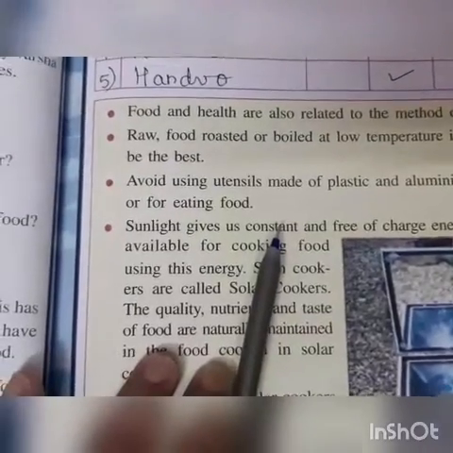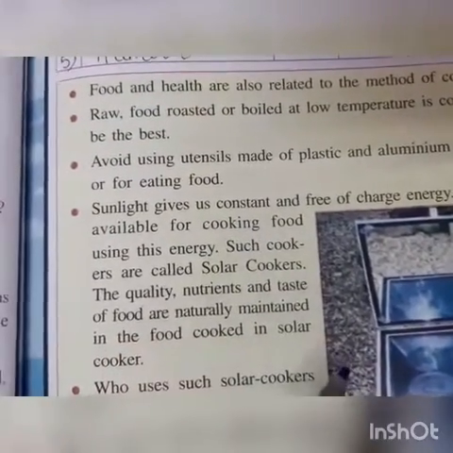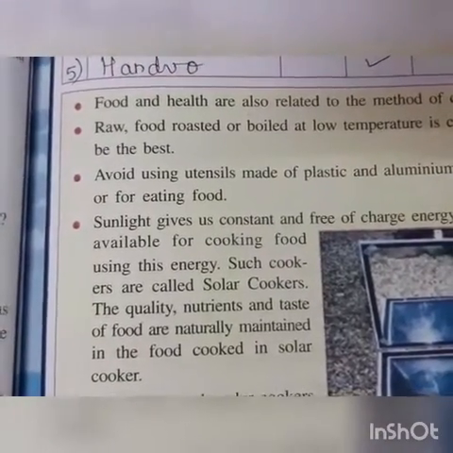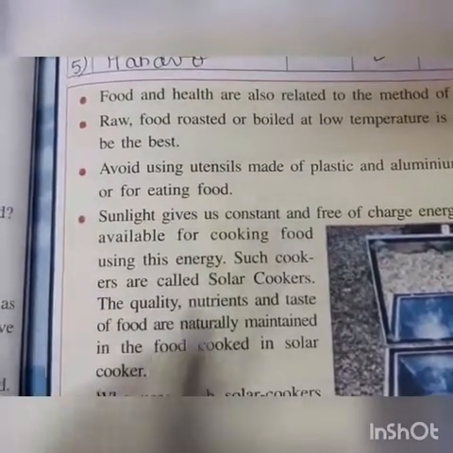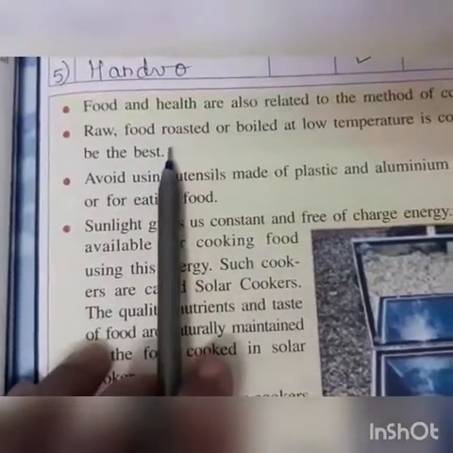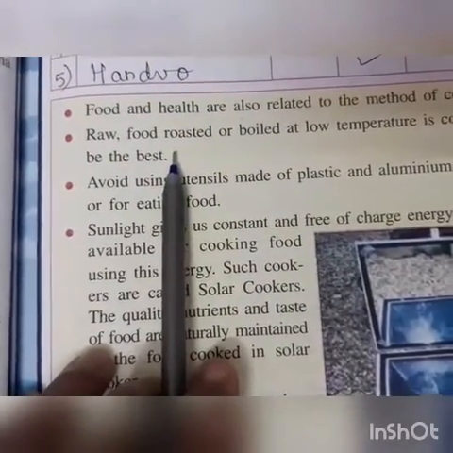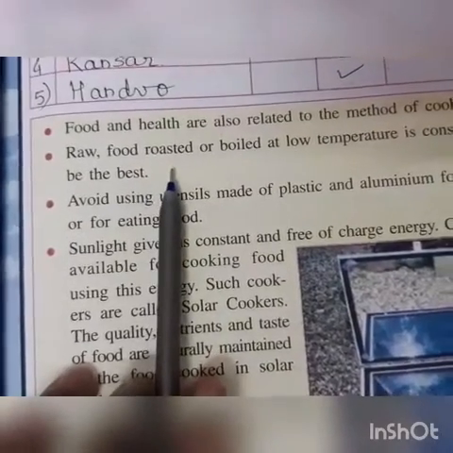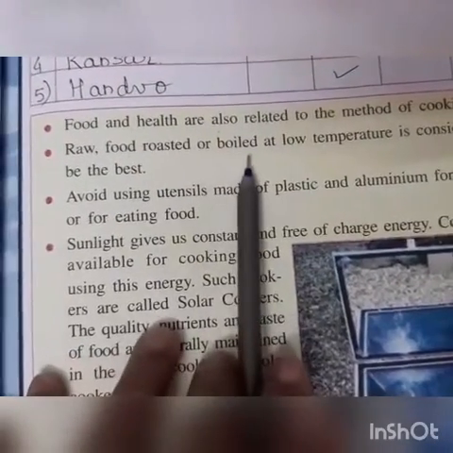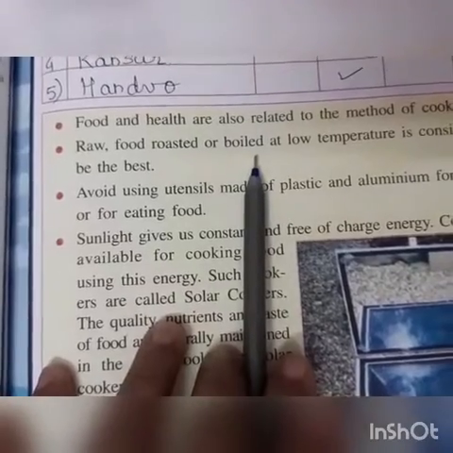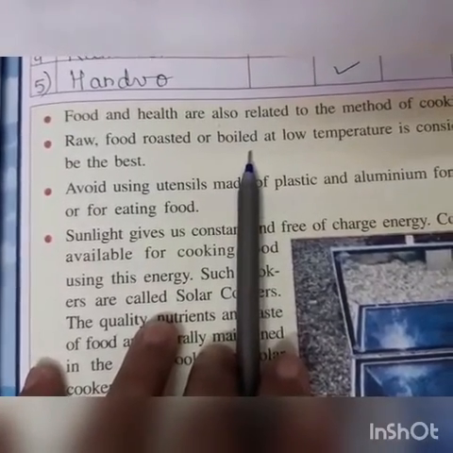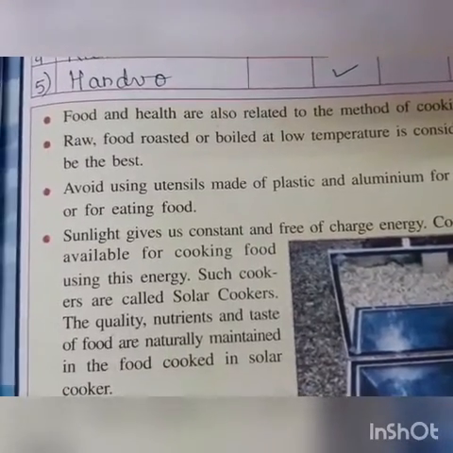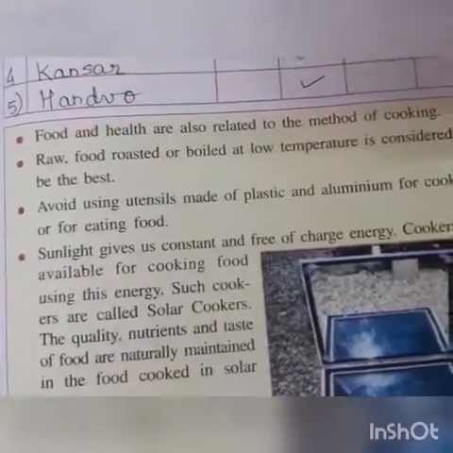That means raw food, the food that can be eaten raw, like the salads that we eat raw, certain vegetables that we eat raw, that is the best thing, very good for our health, because no nutrients will be lost in that. Then roasted food, a little less, because no oil or ghee comes in, we do not use any kind of fat in it. So it is also cooked. And boiled food is also at low temperature. When you are boiling certain things, you should always boil at low temperature. If you boil at high temperature, then all the nutrients will be lost.